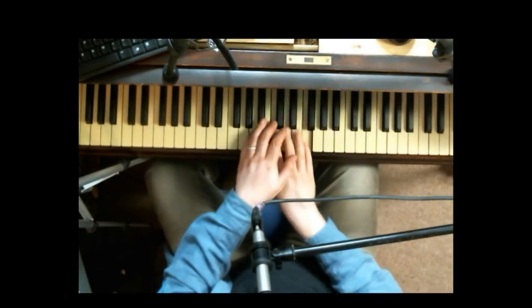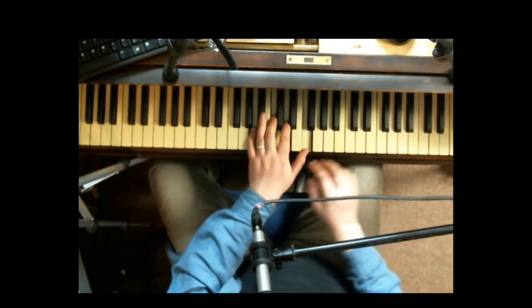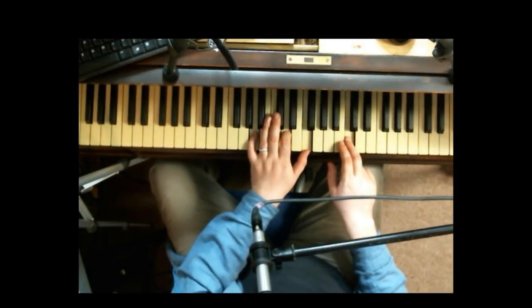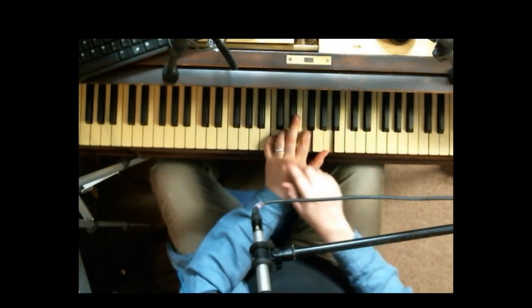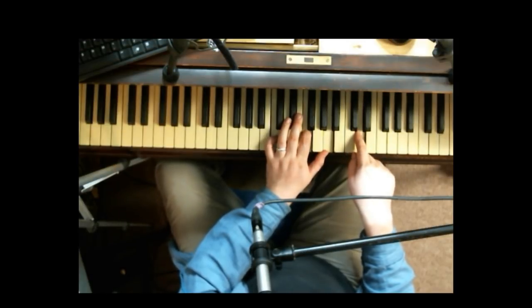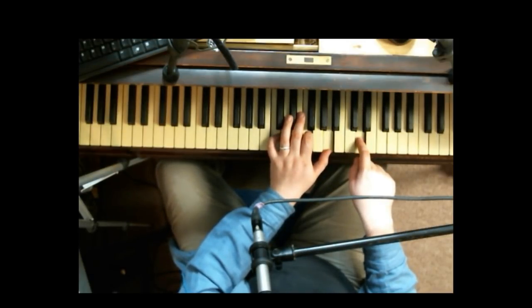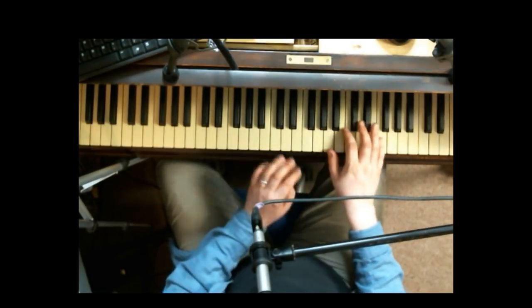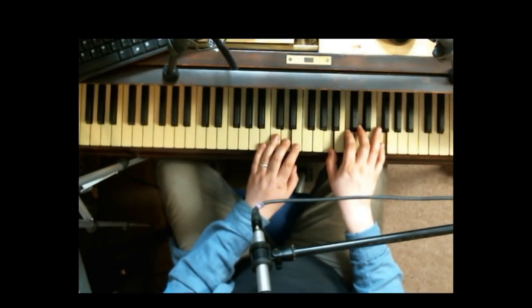From first inversion, let's take the second note from the bottom, move it up. From second inversion, we'll take the second note from the bottom, move it up, and then from third inversion, we'll take the second note from the bottom and move it up.